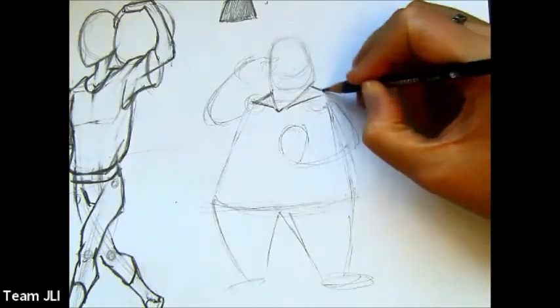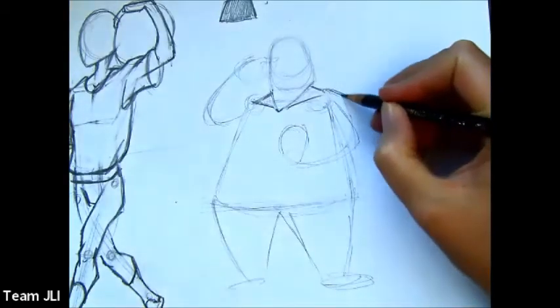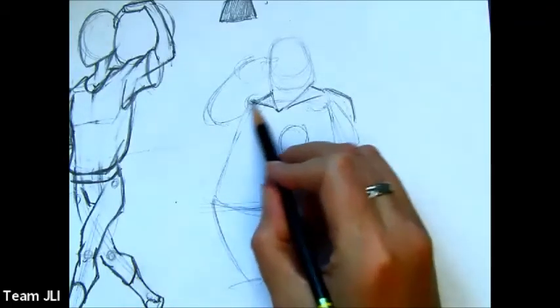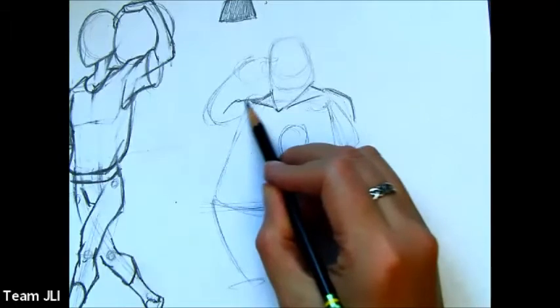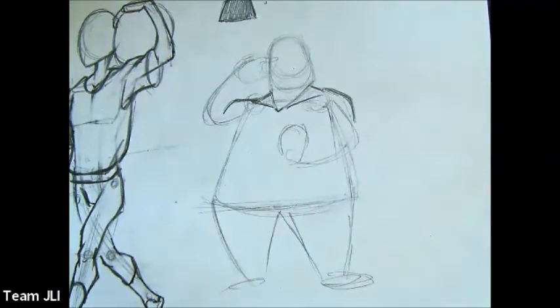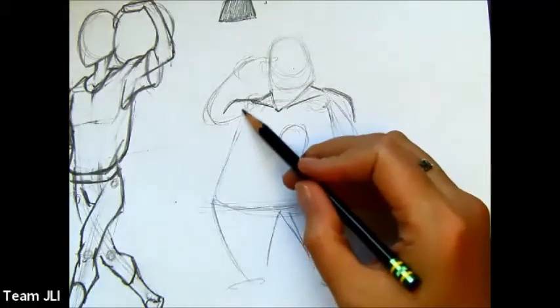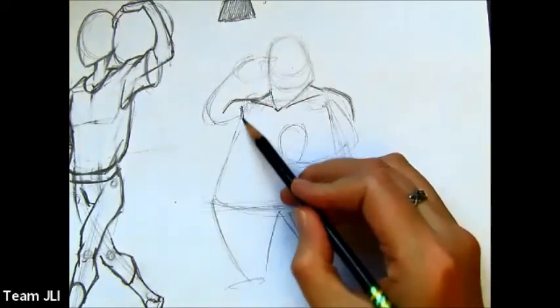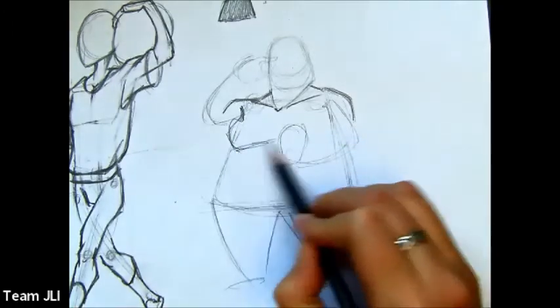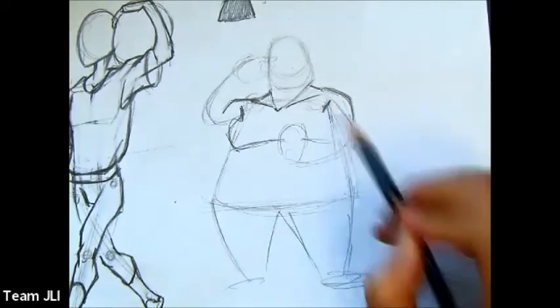And then we know that's where the shoulders will begin. Since we're not doing as angular of a shape this time, more of a rounded character, I can round off my shapes a little more. Maybe we'll make this one a lady, so I'll add her chest in here, right from the armpit.